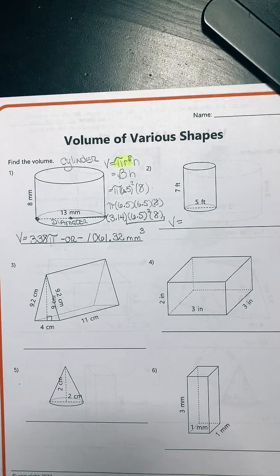Okay, I am loving what I am seeing. Love that. Cubed, I forgot.